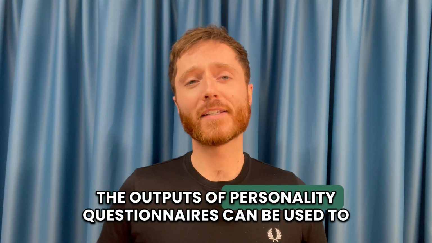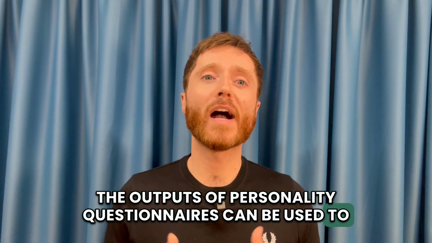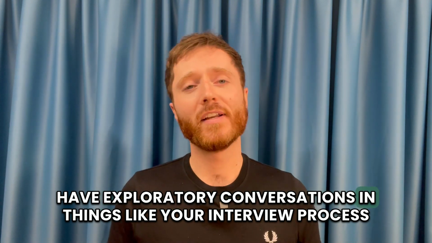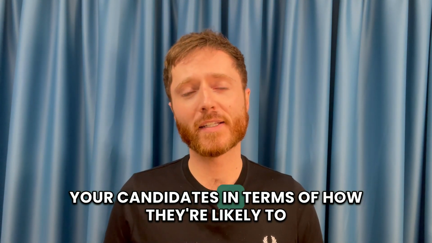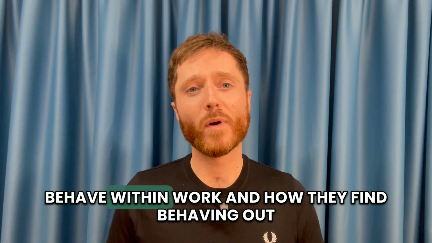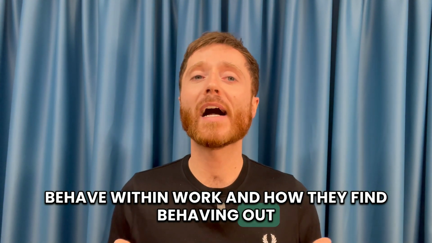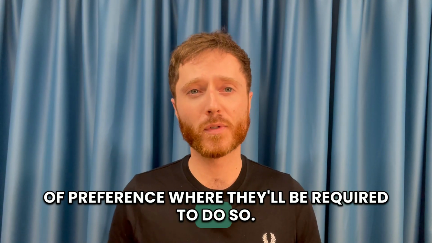The outputs of personality questionnaires can be used to have exploratory conversations in things like your interview process, so that you can get more evidence from your candidates in terms of how they're likely to behave within work and how they find behaving out of preference where they'll be required to do so.